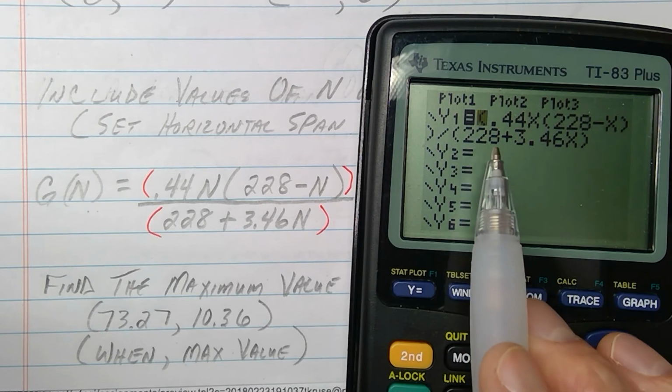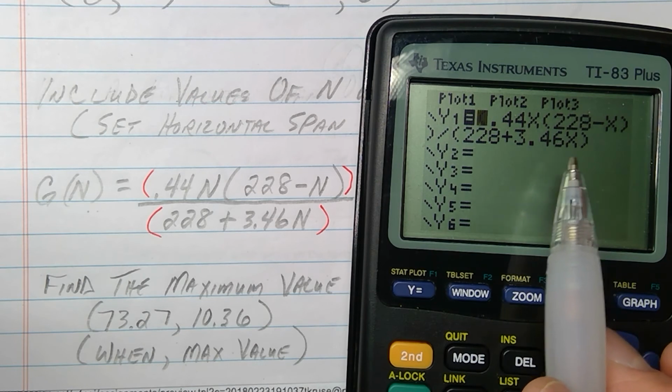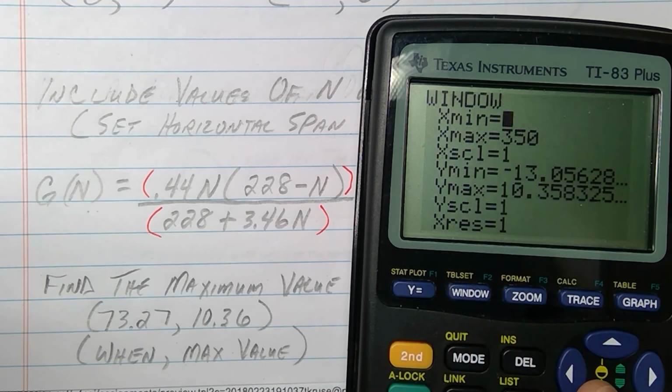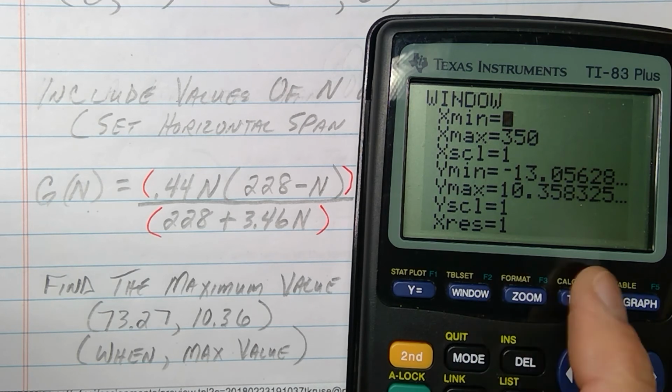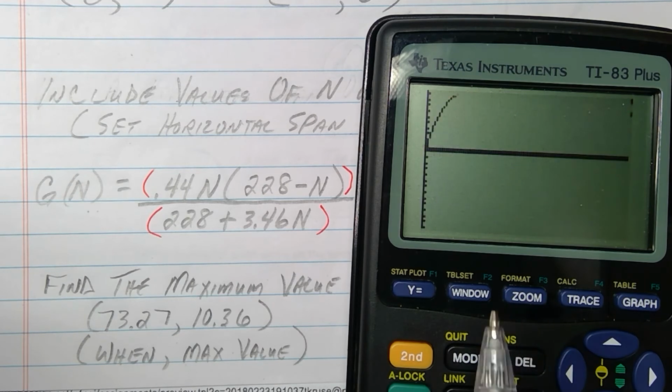All right, so here's what it looks like in the 83 with all the extra parentheses. And I want to set my window from 0 to 350 because that's what they asked us to do. And I'm just going to do zoom fit and see what happens. See if my picture's nice or if I need to adjust it.